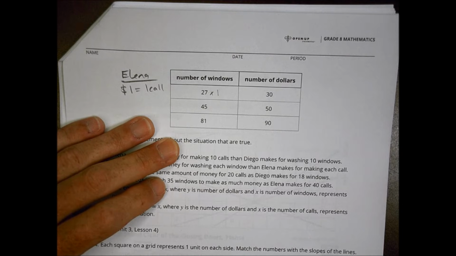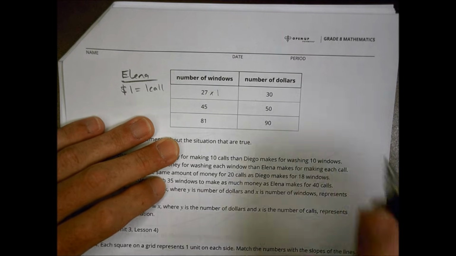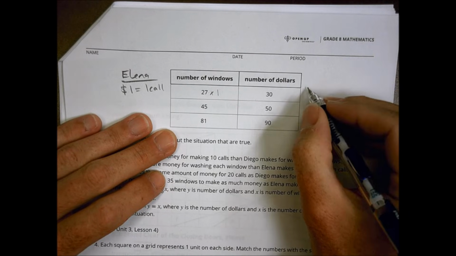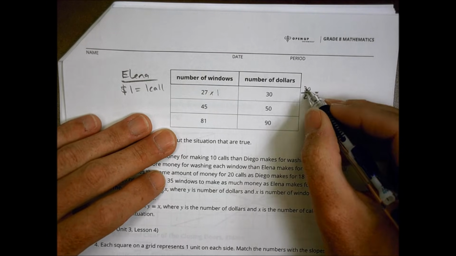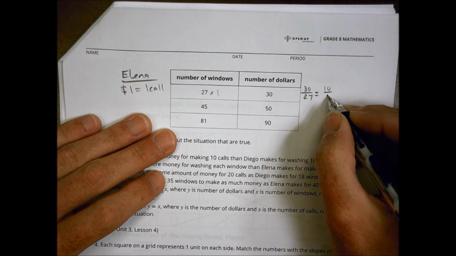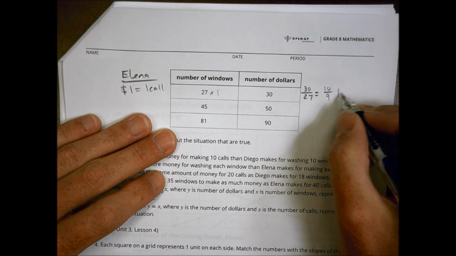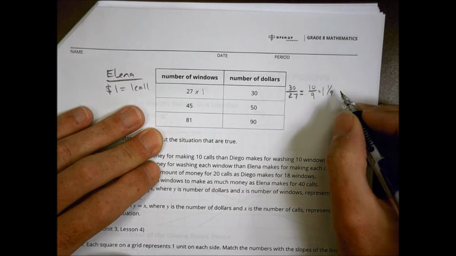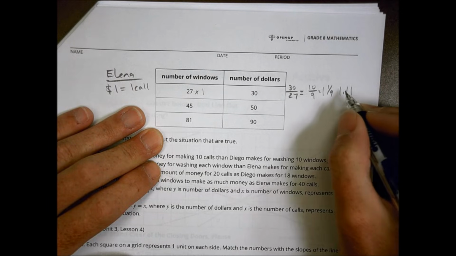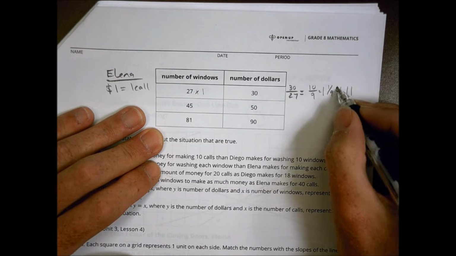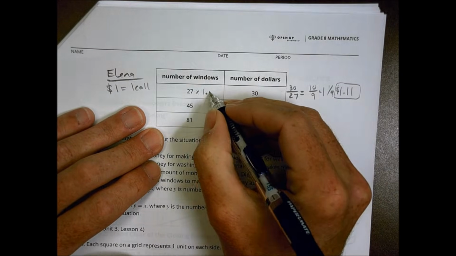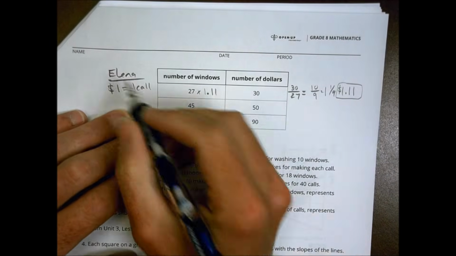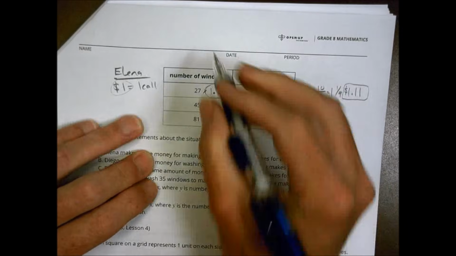Well, to do that, we want to find out what his rate, or his constant of proportionality, would be. That's 30 over 27, which we can reduce if we wanted to and think in fraction terms. 3 goes into 30 10 times, and 3 goes into 27 9 times. So you're looking at 1 and 1/9, or as a decimal, about 1.11. If you're thinking about money, Diego's making about $1.11 for every window that he washes. Elena, for every call, gets $1, and he gets $1.11 for every window.